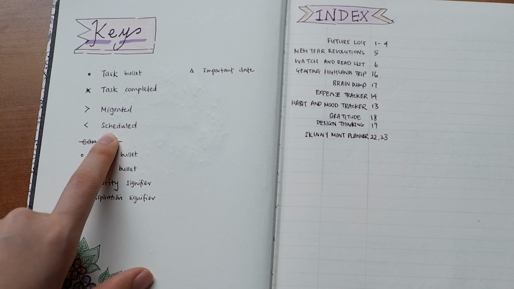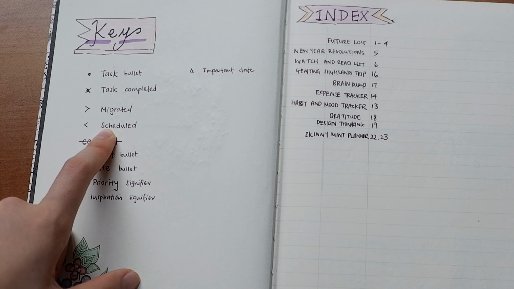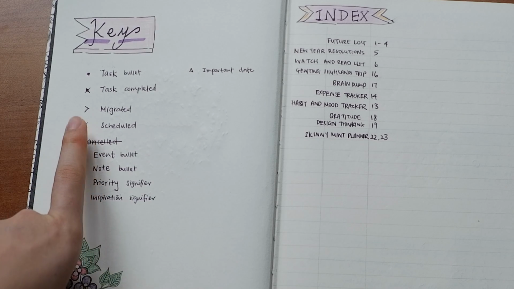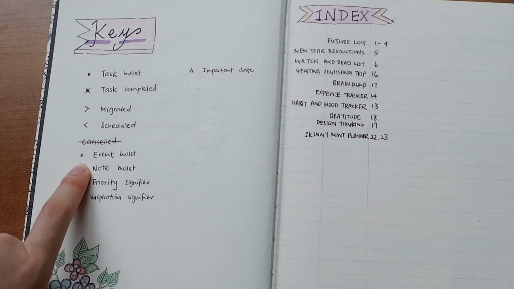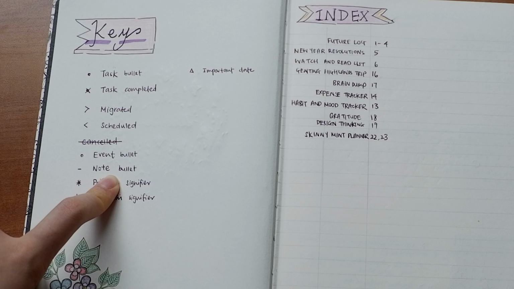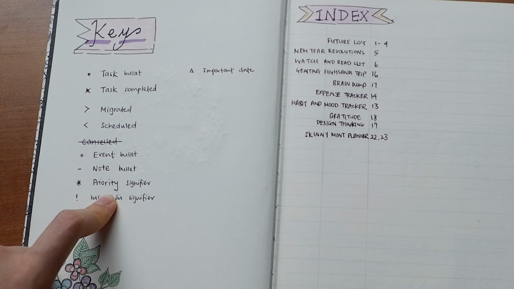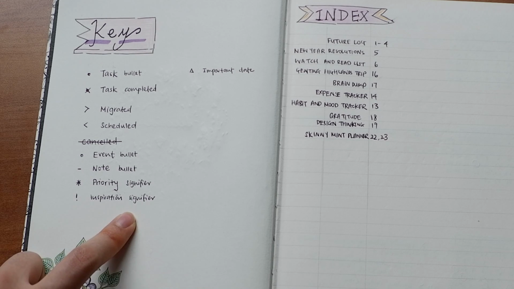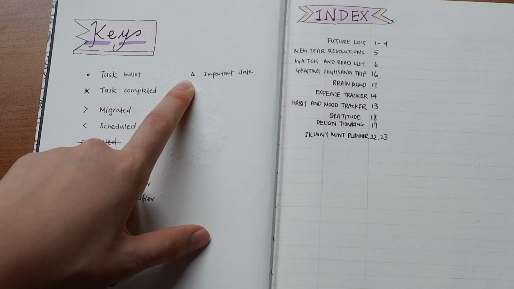If the task is scheduled to another date, a date that you already know, you can put this symbol for scheduled. If it's an event bullet, it will be an unshaded one. If it's a note, you can just write a dash. For priority signifier, if it's something very important, use an asterisk. For inspiration signifier, something that inspires you, you can put an exclamation mark. And for important dates, you can put a triangle.